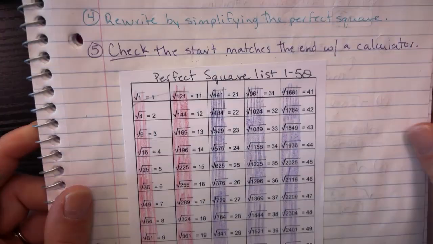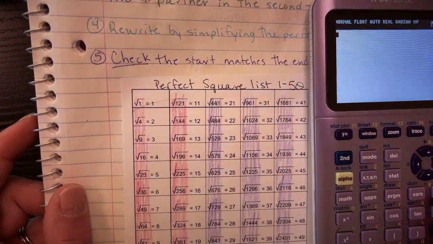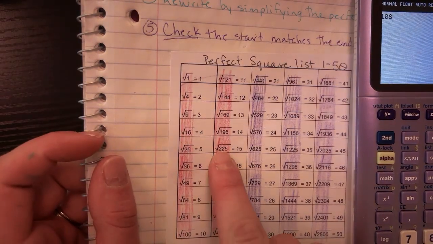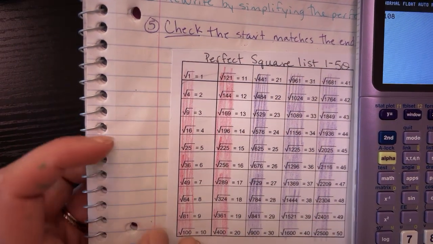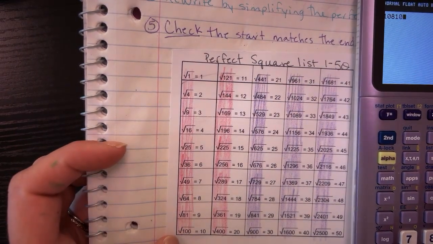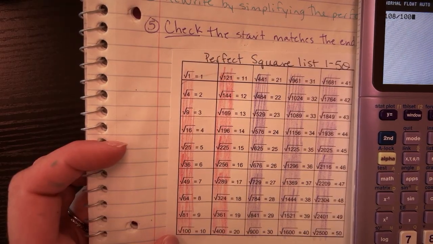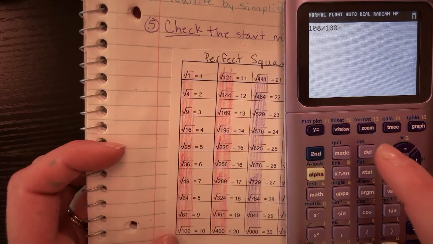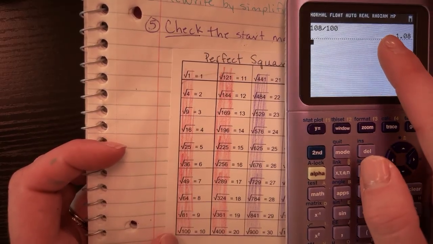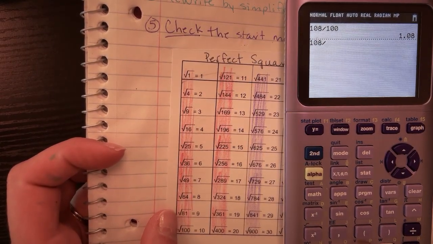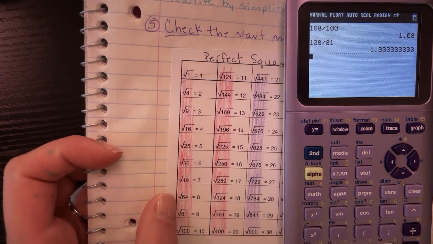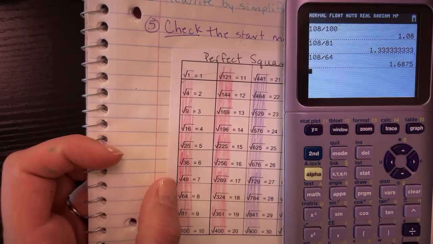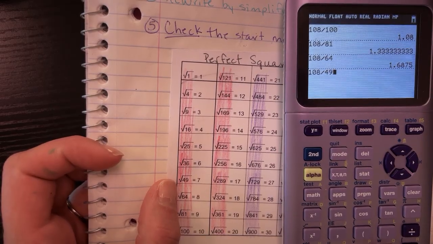So using my perfect square list, I have 108. All right, the first nice number that works. So these are all bigger. All right, we got 100. Divide, miss R. 100 does not work. Still a decimal. Try 81. That does not work. It's a decimal. Try 64. That's the next one. Still no go. Nope.